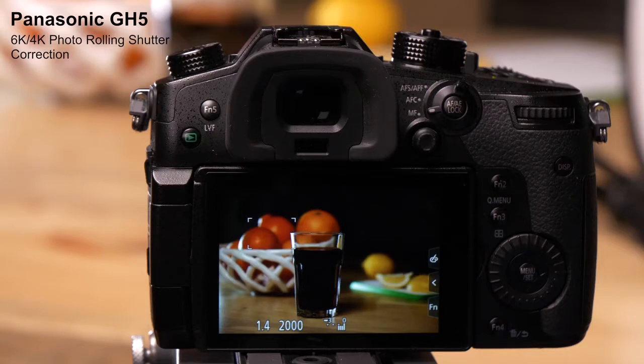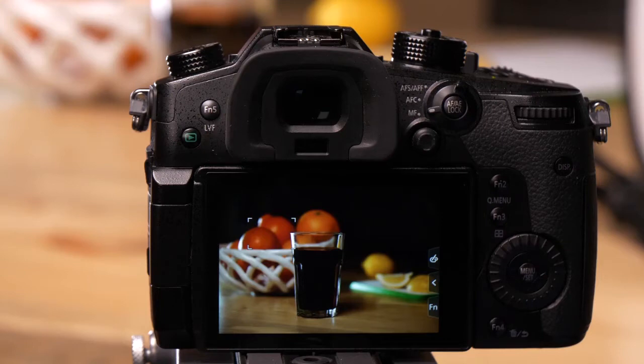When using 4K or 6K photo mode, you may find yourself panning with the subject, and when you play the photos back, they all look like they're at an angle, as if there was some kind of rolling shutter effect in the image. The GH5 has a way to correct that when you're exporting your images.